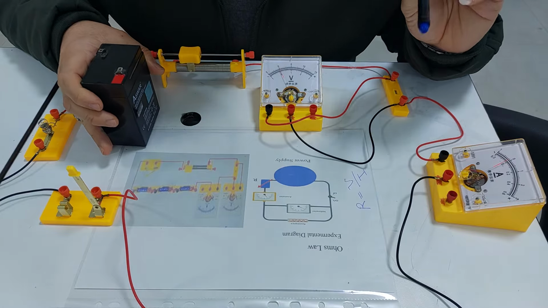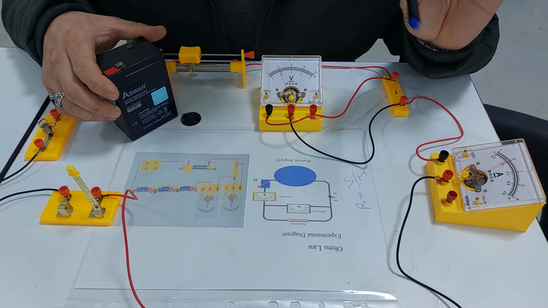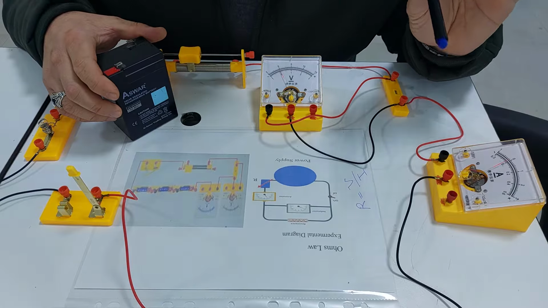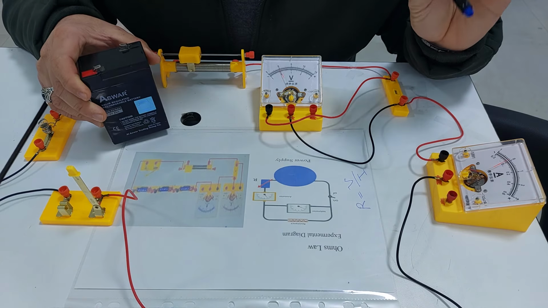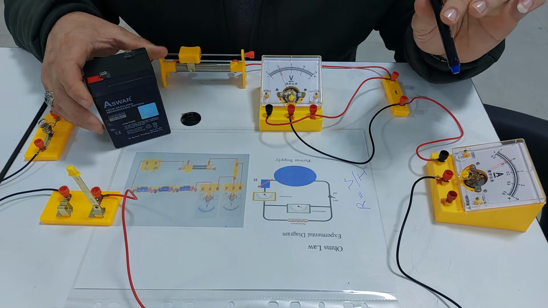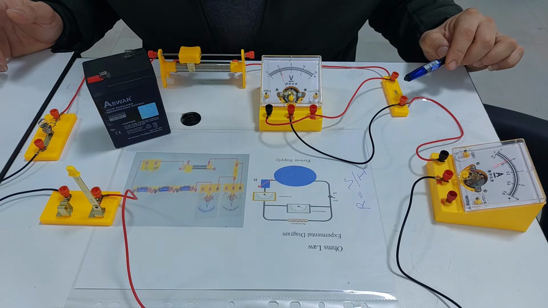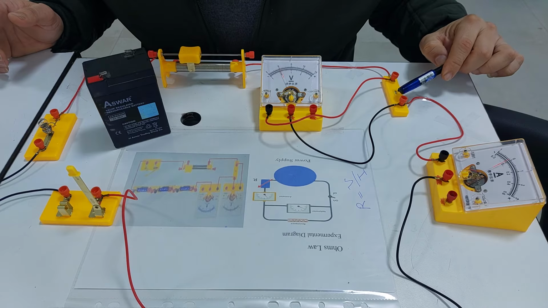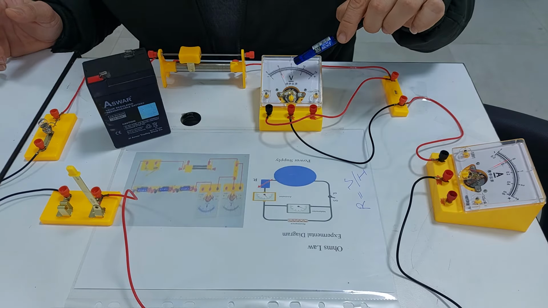All I wanted to say is we have just a specific value of voltage and current. So if I connect it and try to calculate the resistance from this unknown resistance part, we will have just one value of current and one value of voltage.